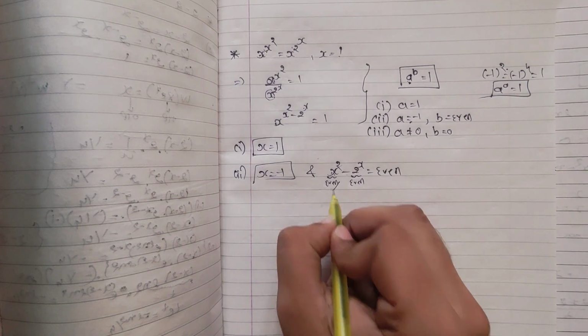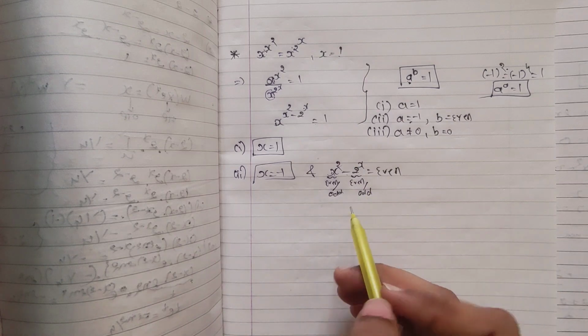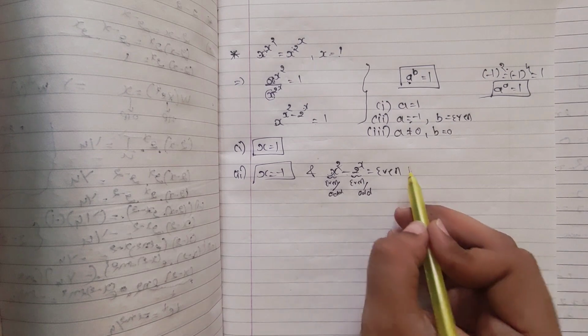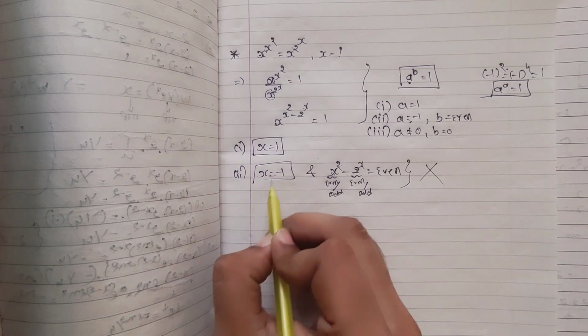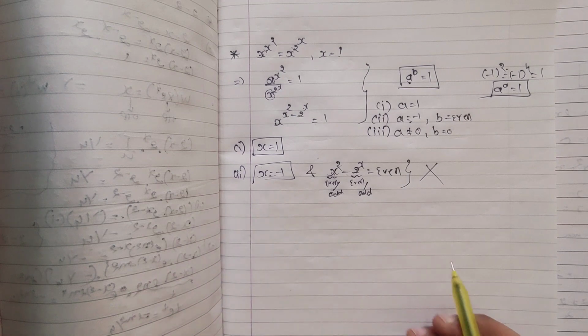Or the second possibility is both terms have to be odd, right? But in this case, what will happen? One term I will get odd and one term I will get even, right? That's why this case is not possible. This case is not possible whenever we take x equal to minus 1.